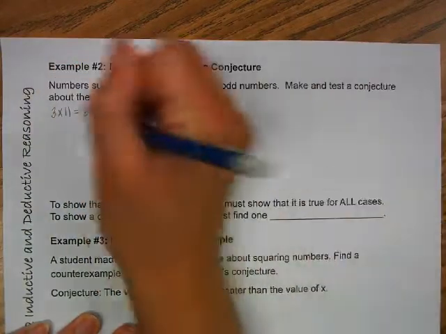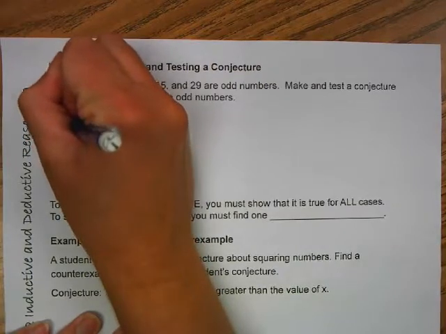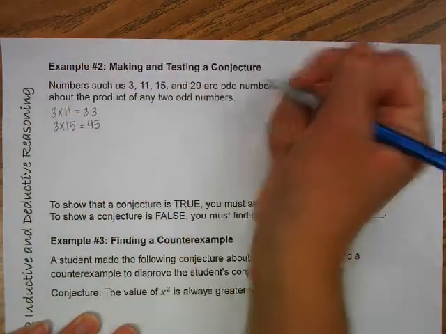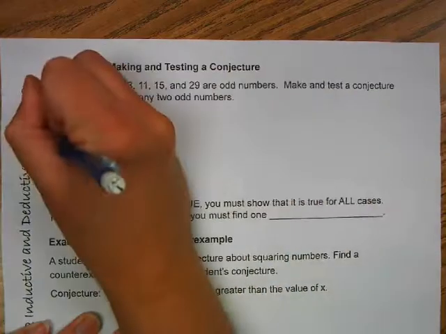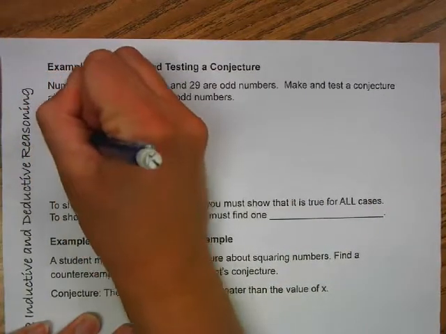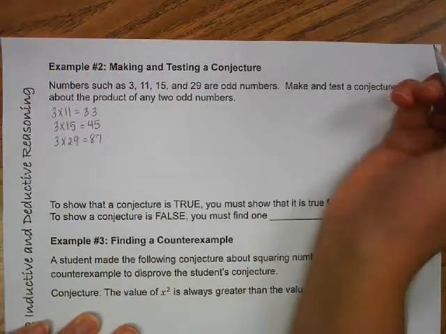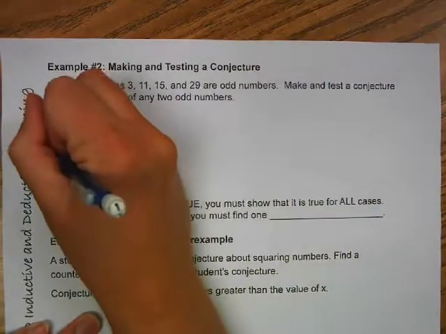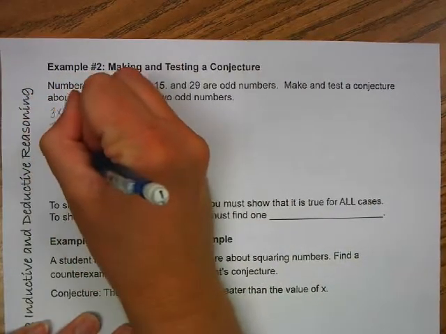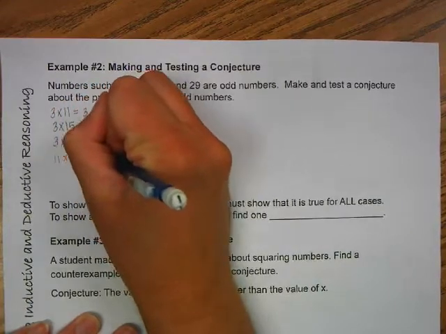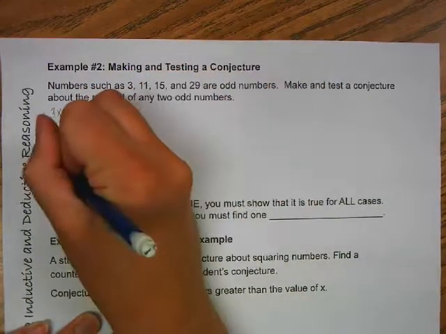So multiply 3 and 11, 3 and 15, 3 and 29. Then you can multiply 11 and 15. Multiply 11 and 29.